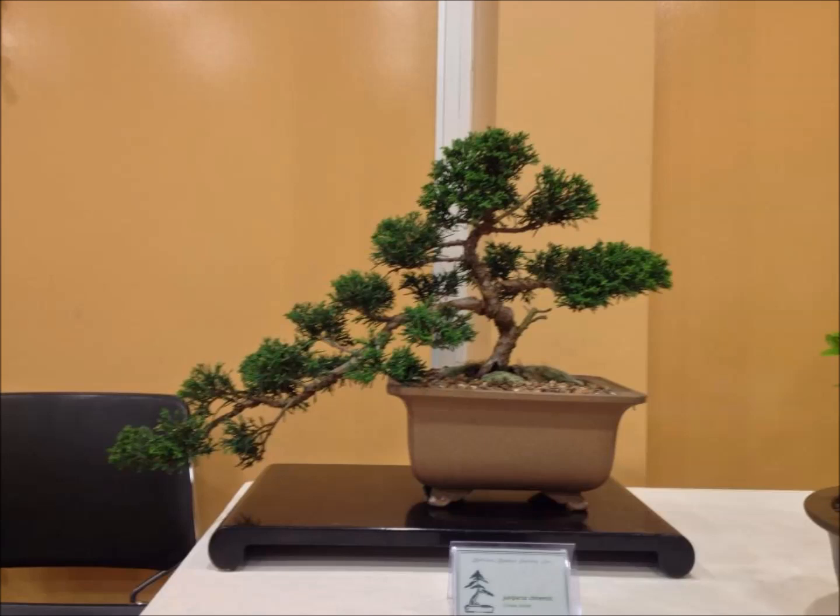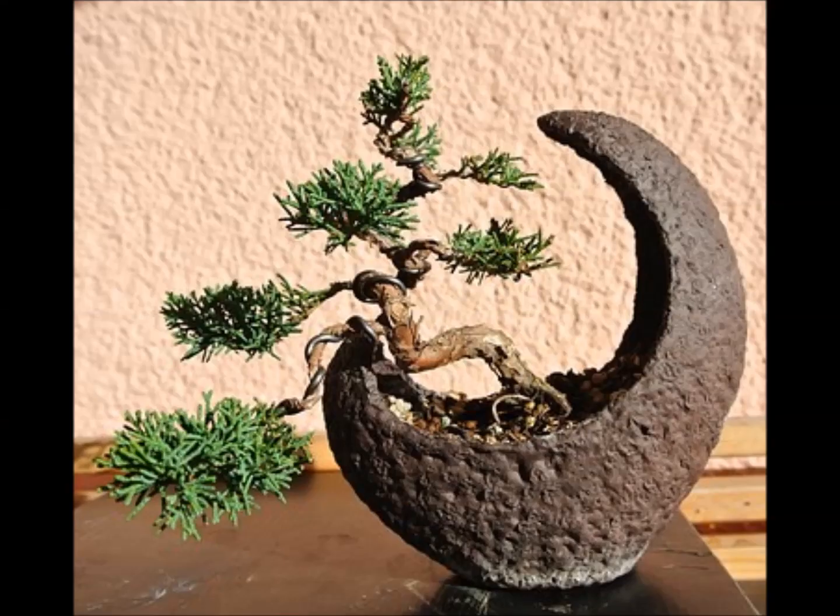The semi-cascade style is found in nature, on cliffs particularly. The trunk grows upright for a short section, and then proceeds to go down once more. However, it will never go below the bottom of the pot, and the crown is usually above the top of the pot. The final style likely to make a regular appearance in the future is a raft.